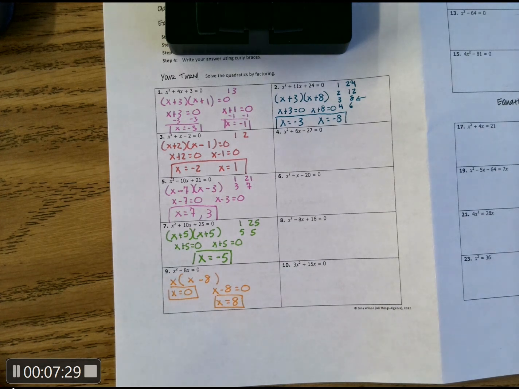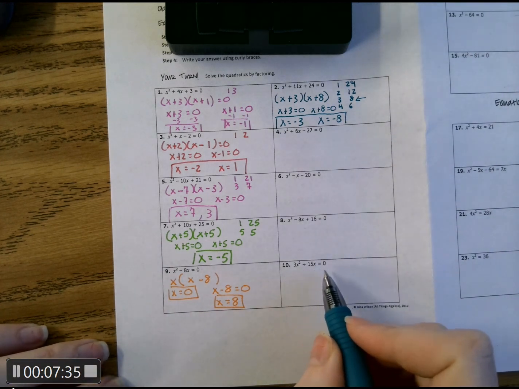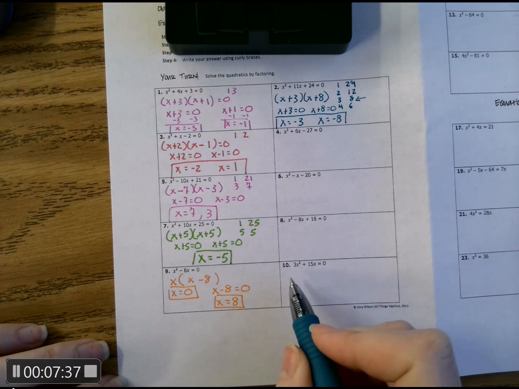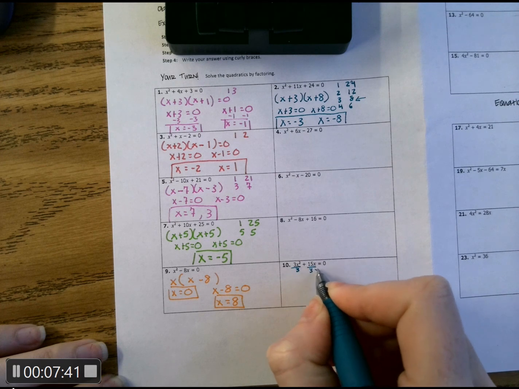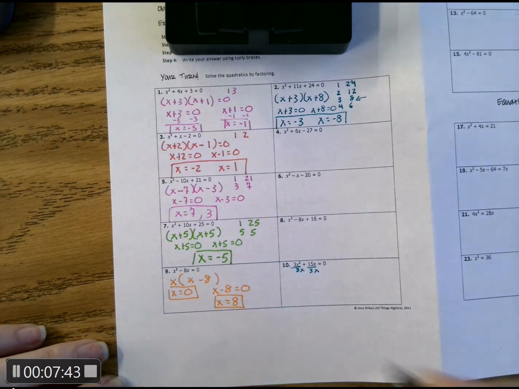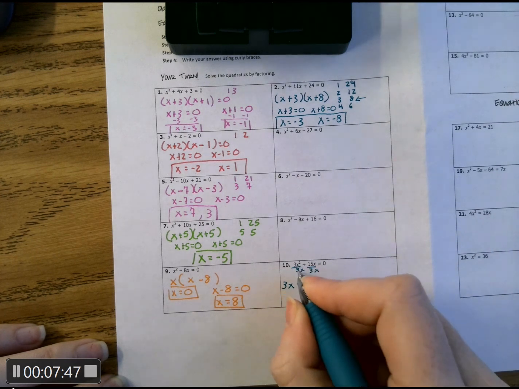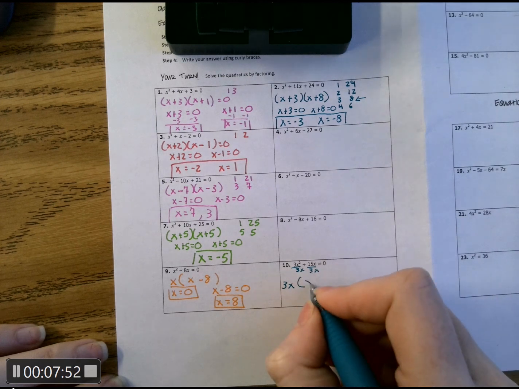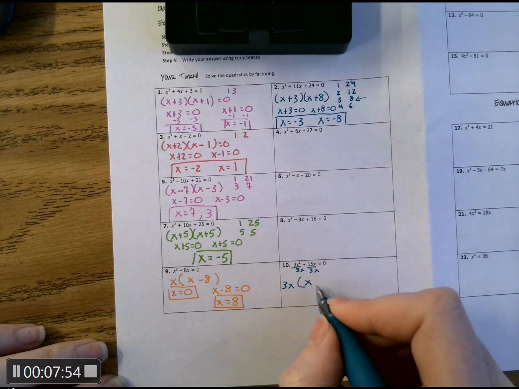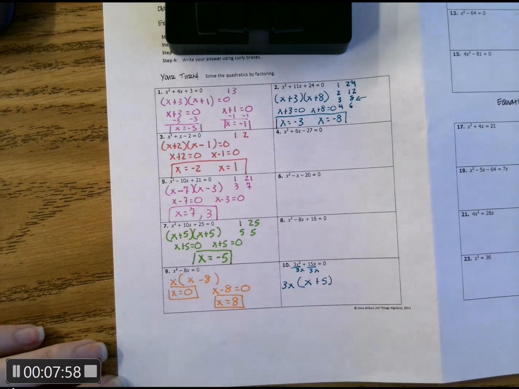Alright, let's also do 10. So 3x squared plus 15x, it's set equal to 0, and I do have a greatest common factor, because I can divide both of these by 3x. So I'm going to take out 3x. 3 divided by 3 gives me 1. X squared over x leaves me with 1x. 15 divided by 3 gives me 5. X divided by x, I have no more.